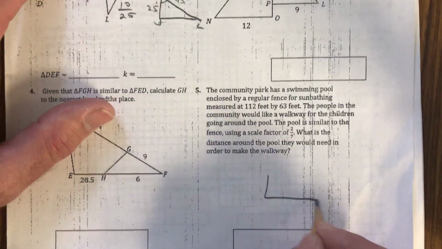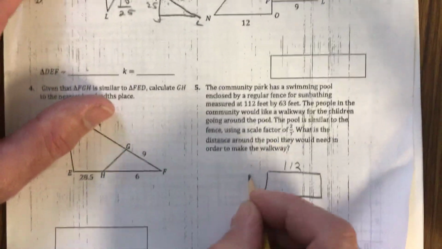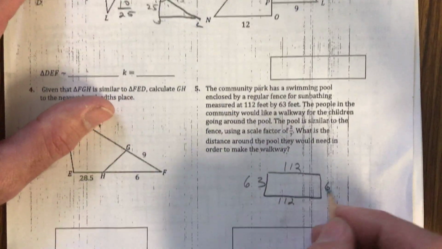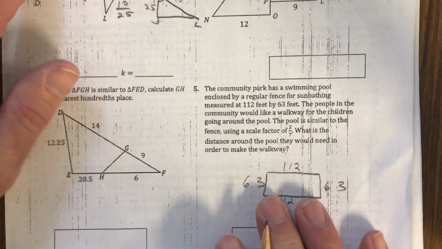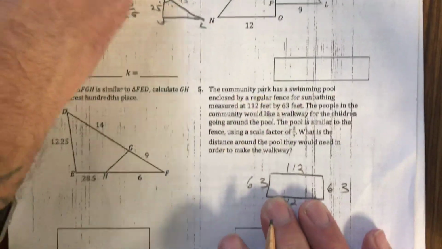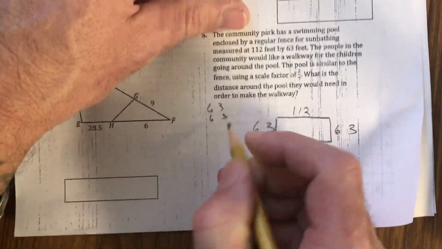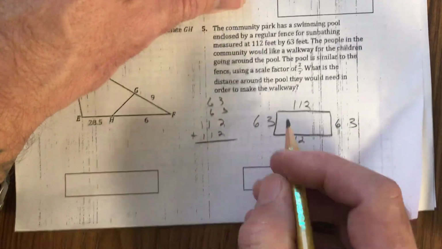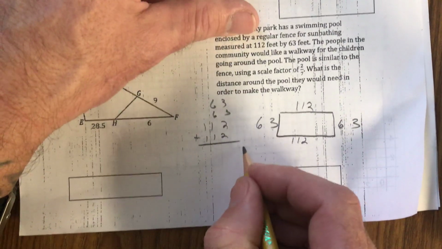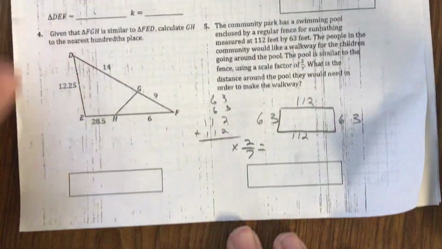All right. So this one, you got a park that is 112 by 63. Okay. So what it's saying is they want to build a pool with a scale factor that is the same, 2/7. So you're going to add these numbers up. So 63 plus 63 plus 112 plus 112. Add them all up. And then whatever you get here, you're going to multiply by 2/7. And that'll be your answer. Okay, pretty easy.